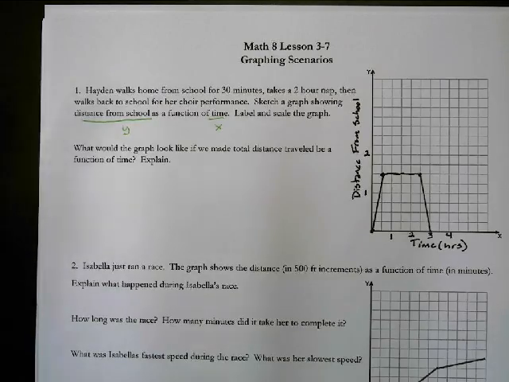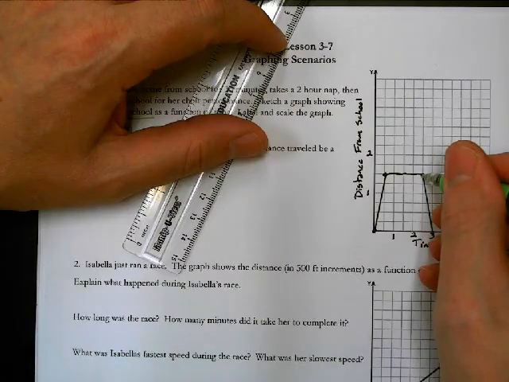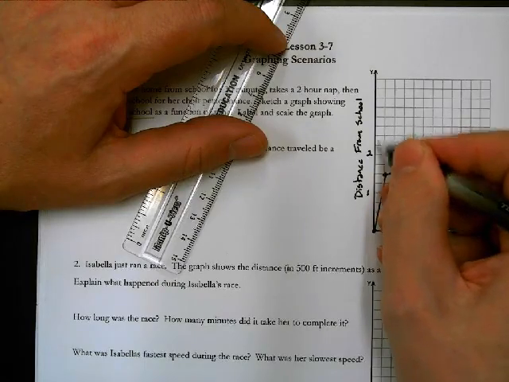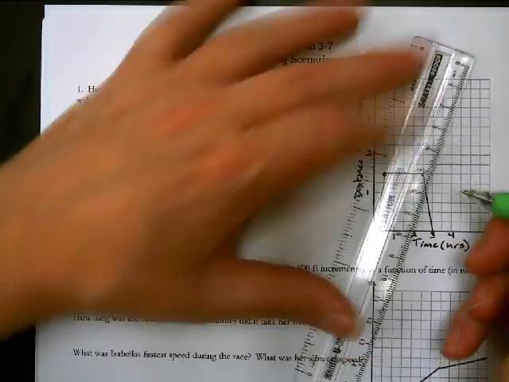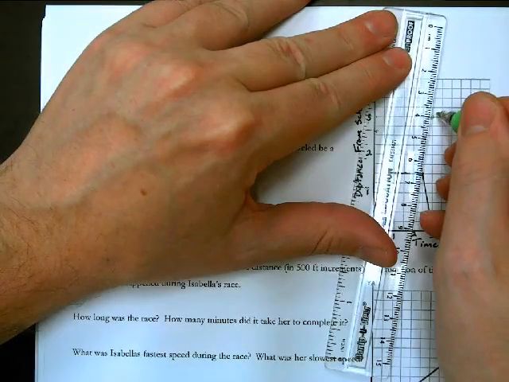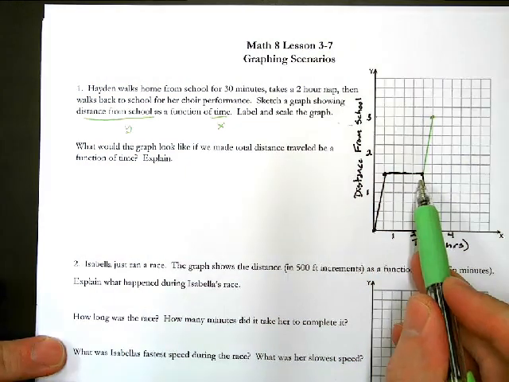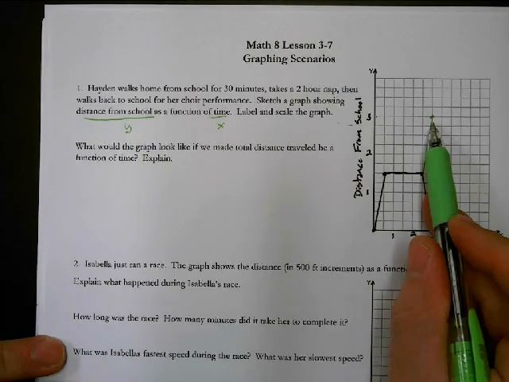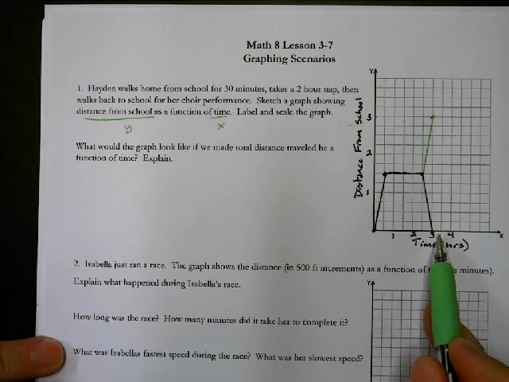Well, here's what I think it would look like. I think over here, instead of going down, she would have increased her distance another 1.5 miles. Let's see, 1, 2, 3. I think the graph would have ended up being over here instead. So I think the first part of the graph would have been the same, but if we were doing total distance, the second part of the graph would have continued because we're just tracking the total distance, not how far she is from the school.